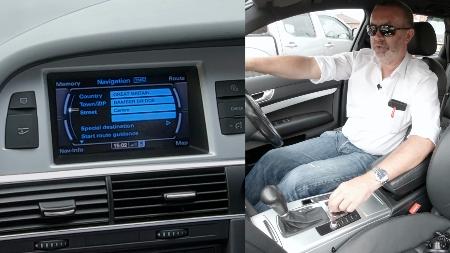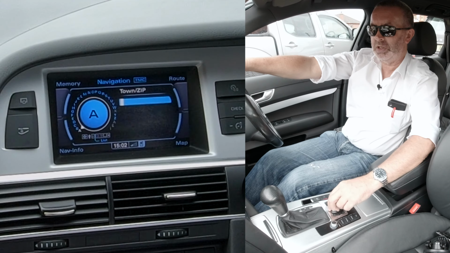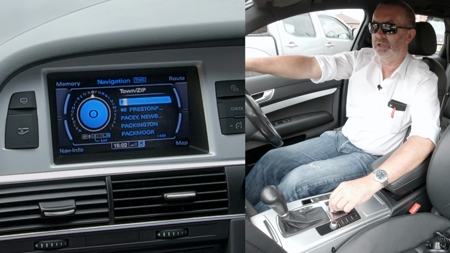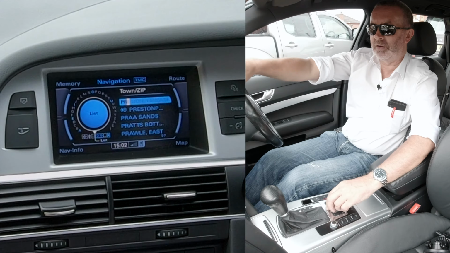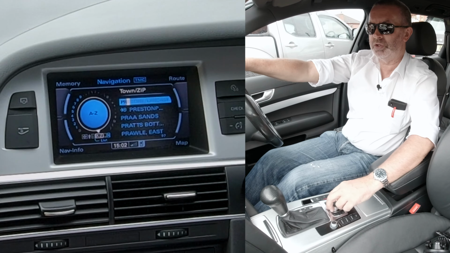We've got the street, town and zip. So town and zip is the same as postcode really, and then it's got quite a good system, the dial system I like. So we're Grosvenor Garage, Chorley Road, Whittle-le-Woods, Preston, PR. Now we have to go down to 0 to 9 there to change to numbers.